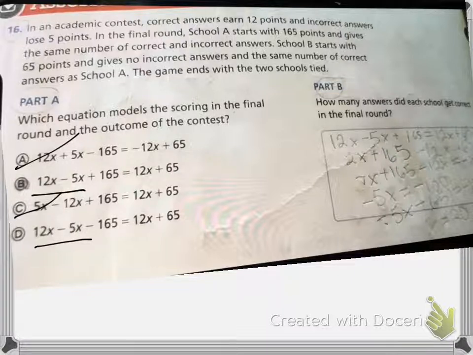Alright, so the part that I'm looking at is that starts with 65 points. So it starts there. So that's a positive number. So all these have positive 65s. Alright. But the 12, it says school B, the second school, starts with 65 points and gives no incorrect answers. So they have no minus in their equation. Right? No minus in their equation.